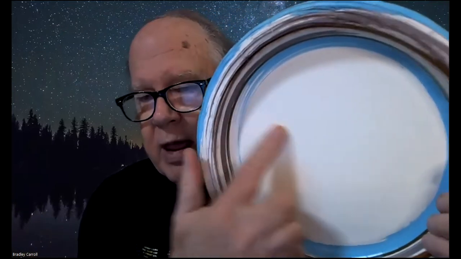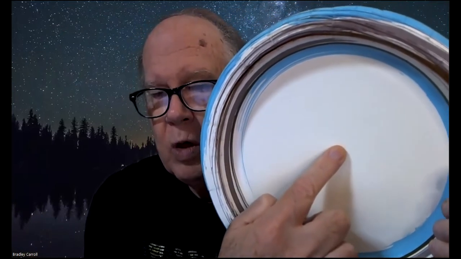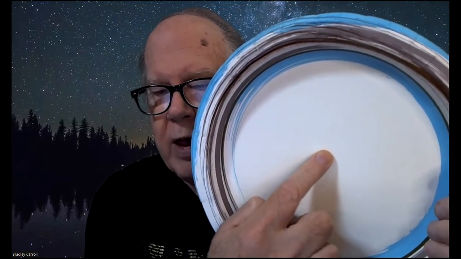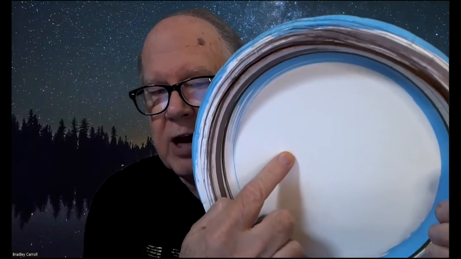So where are we in the Milky Way? Are we at the center of the Milky Way? And the answer is no. We are about a third of the way out to the edge. So we're in the suburbs of the Milky Way. How big is the Milky Way? How big is this disk?